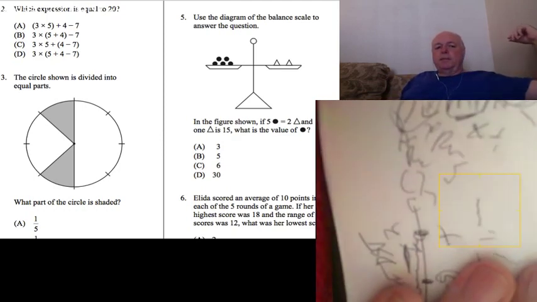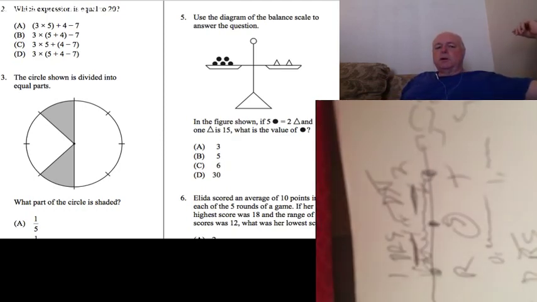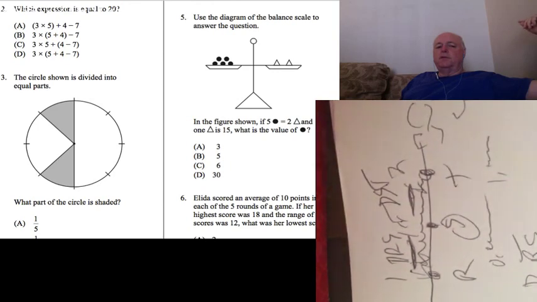So when we see A, B, C, or D, which is the one? We have parens, so we're going to do 5 times 3 first. We're going to get 15, plus 4 is 19. So we already know we can't get 20 here. We're going to do B, 5 plus 4. We're going to do that first because it's in parens. We're going to get 9.